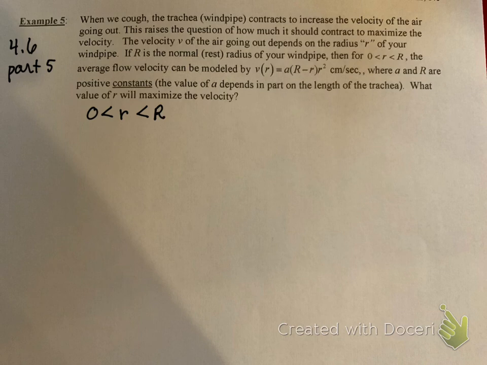We're lucky with this one because we're already given the function, we don't have to figure that out. The function is v at little r equals A times (R minus little r) times r squared. And remember, A and big R are positive constants. So what we're going to do here is make this look a little bit better. We are going to multiply this out.